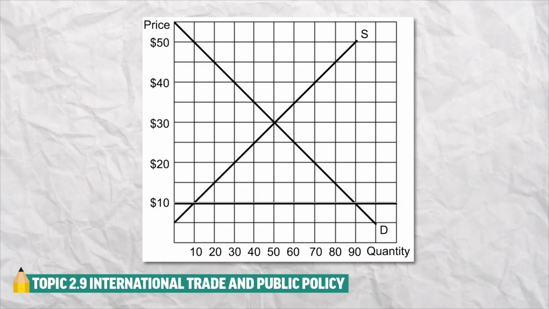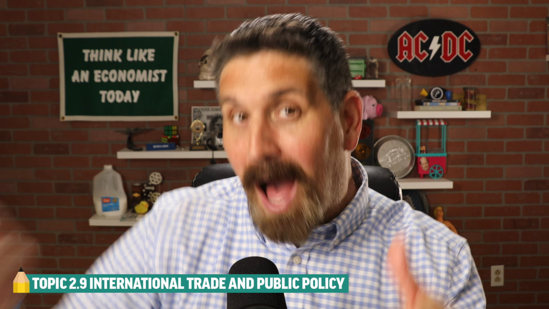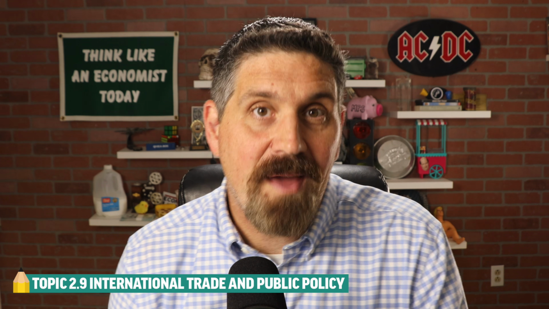At this price, domestic producers will produce this amount, but consumers want more, so we're going to import the rest. The total amount purchased is here, so consumer surplus is this big triangle, this is producer surplus, and there's no deadweight loss. We actually have the opposite of deadweight loss. We have more total surplus because consumers benefit from international trade.